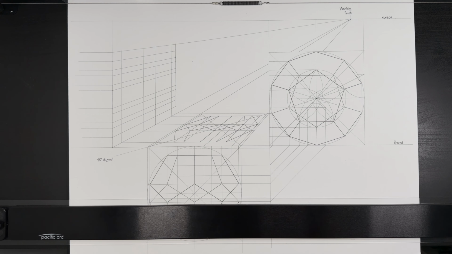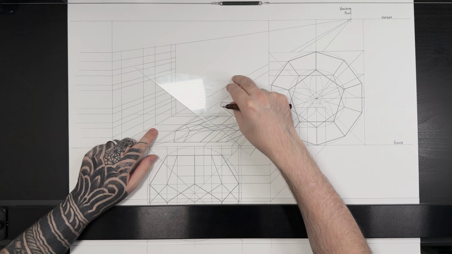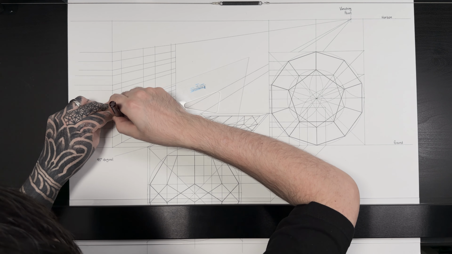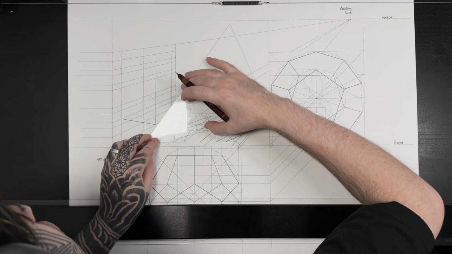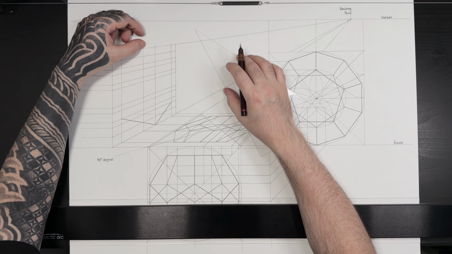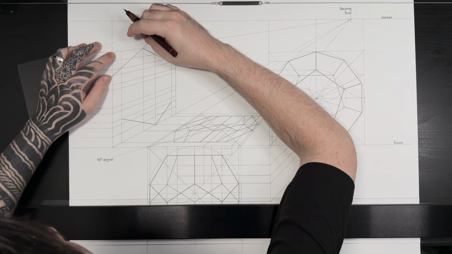Finally, all we have to do now is just connect all the dots and intersections that we found with these guidelines and form the side view on this perspective wall. Make sure to follow carefully since there's a lot of connection points and intersections that you have to follow very carefully.